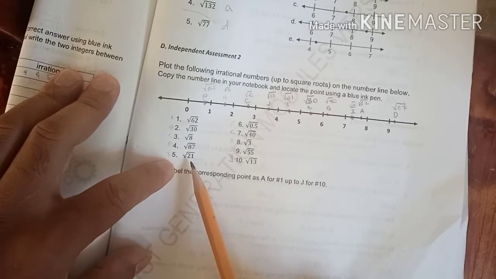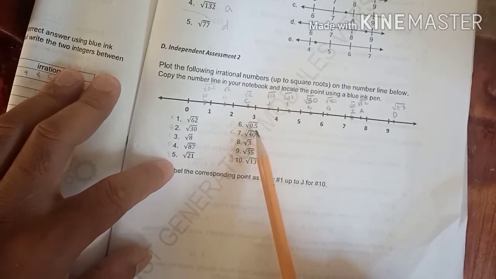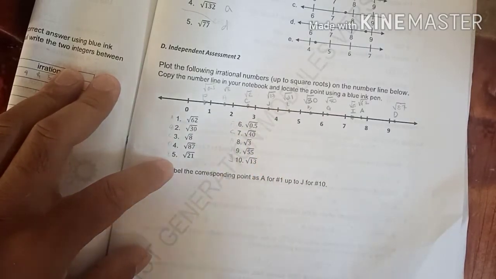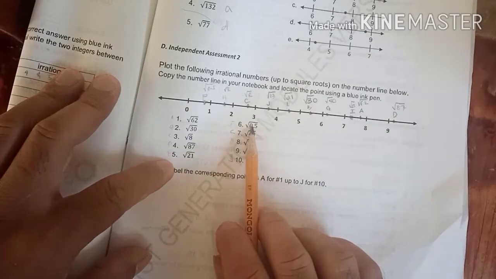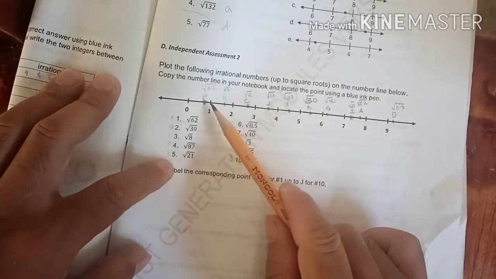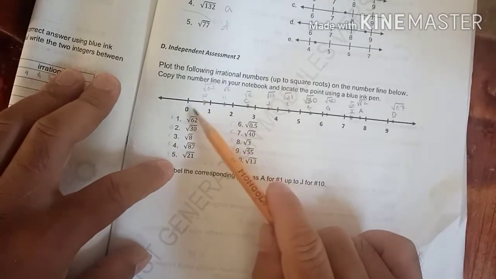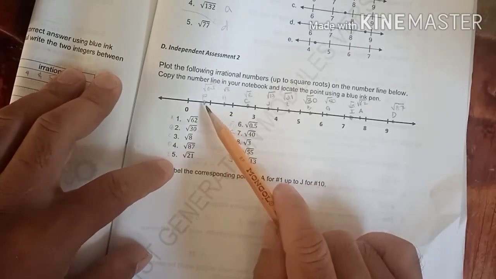And square root of 21 lies between 4 and 5. Letter E, square root of 21. And square root of 0.5. Okay, square root of 0.5 lies... Okay, square root of 0 lies on letter... Okay, 0 and 1. So here it lies on the integers 0 and 1.